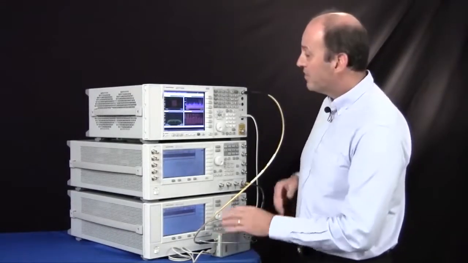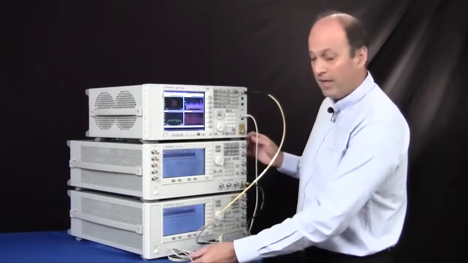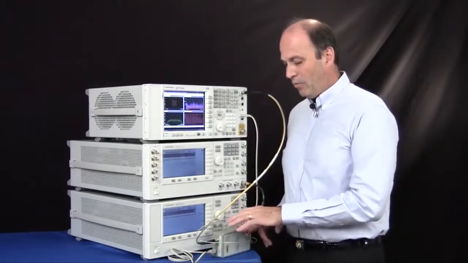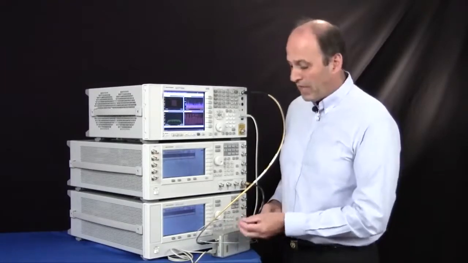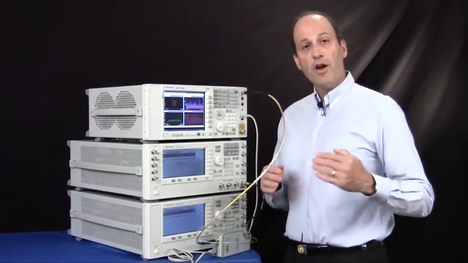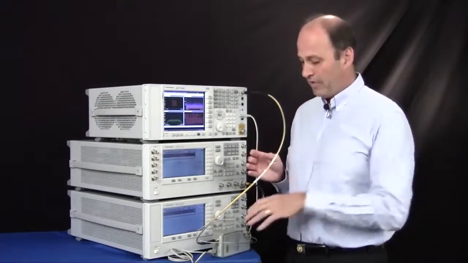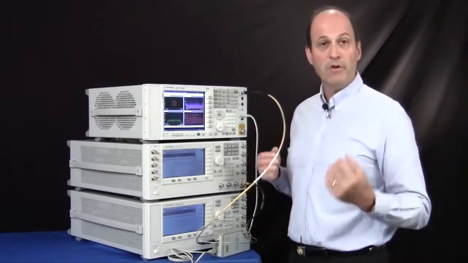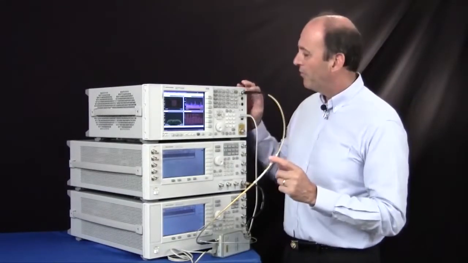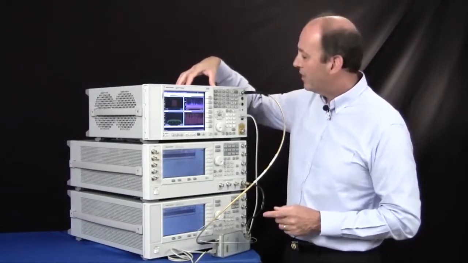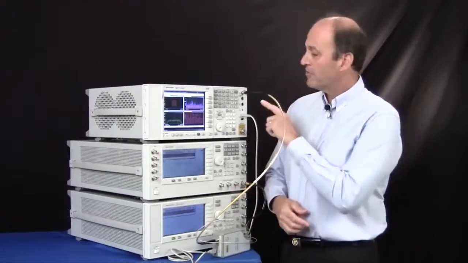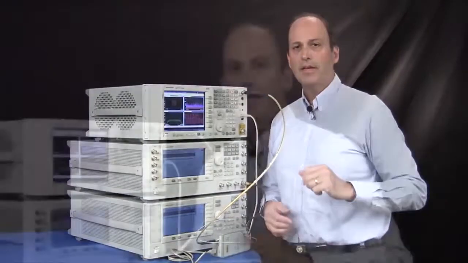When I connect this to the EXA, I'm using a USB cable, and when I plug that in, it automatically identifies which mixer I'm using, and it will download those correction factors into the memory of the EXA. That corrects for the frequency response of the smart mixer, giving us the very best amplitude accuracy. We also have this RF cable that takes the LO signal from the EXA, runs it to the smart mixer, and then the IF signal comes back through the same cable into the instrument.